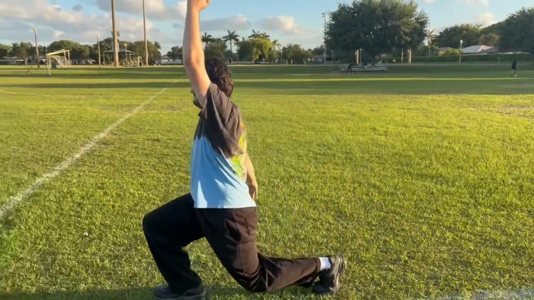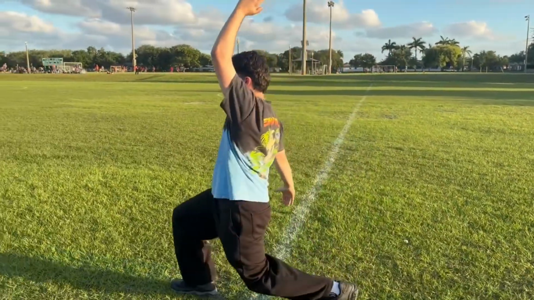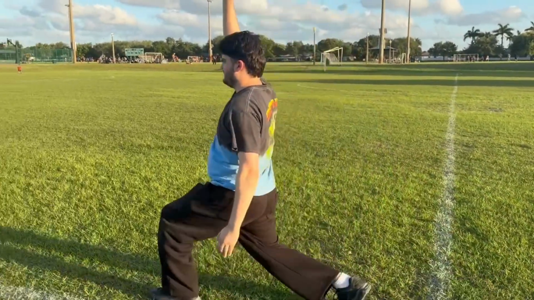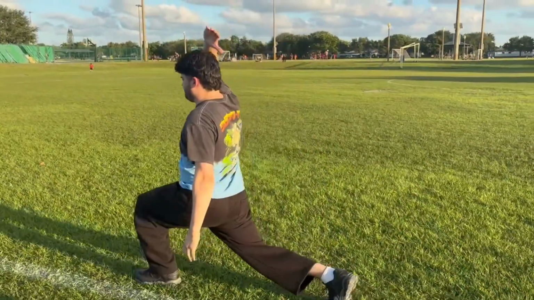Step out a little bit more. Right. Does the knee there touch the ground? No. I just want you coming out with that front foot as much as possible forward.